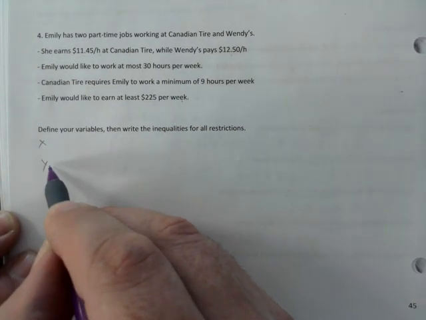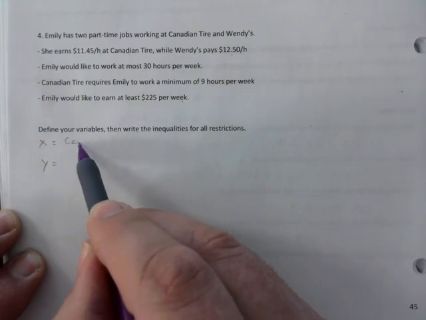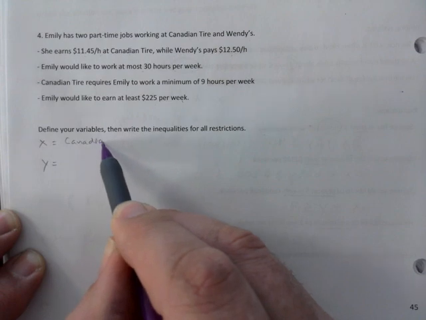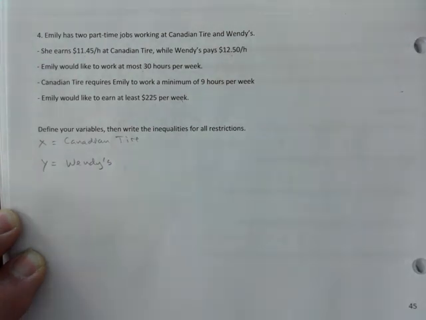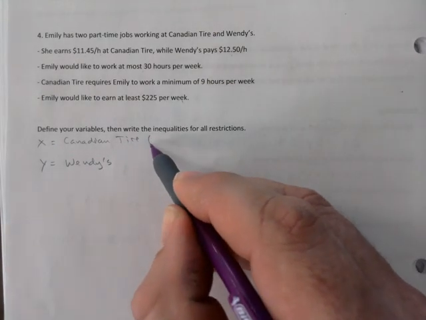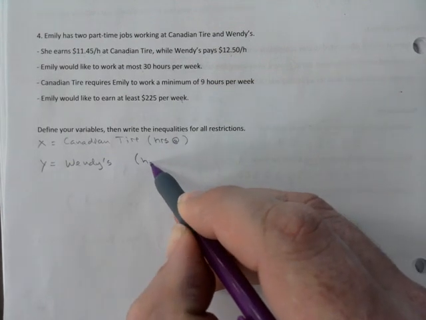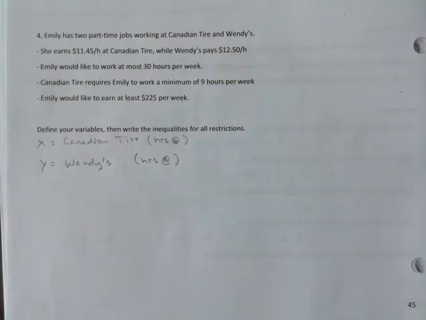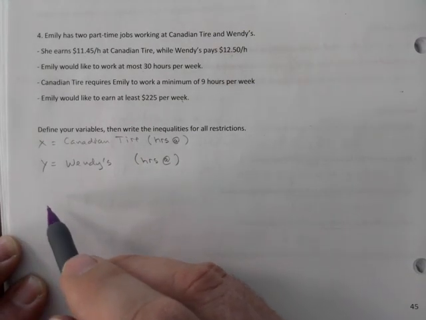Here, this is where this one is the toughest one when it comes to setting up. So this will be Canadian Tire, and this will be Wendy's. And it should tell you that something is wrong with that, right? The units are missing here. And this is really saying hours at, right? And this is also hours at. Hours spent working there. So I don't know, was this on the key? I'm not so sure. I may have.